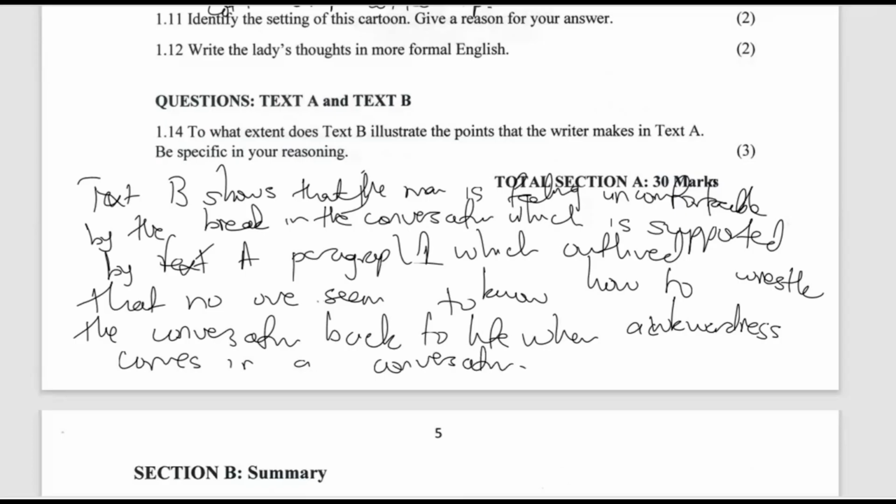Please, you start with text B always. You outline what you see there, and then you link to a paragraph in text A, and you state what has been said there, and therefore it means you have filled in the dots. Let's go to the summary.